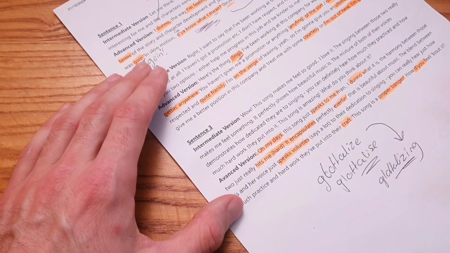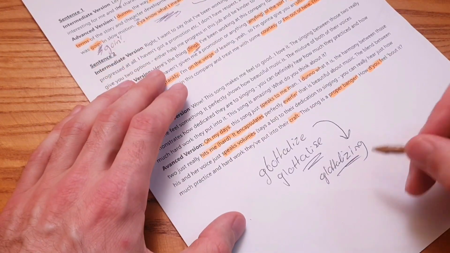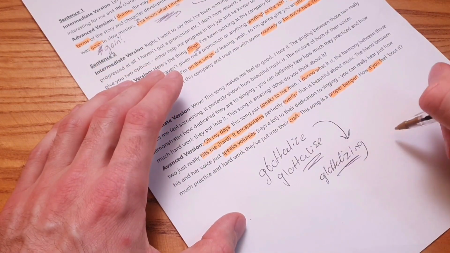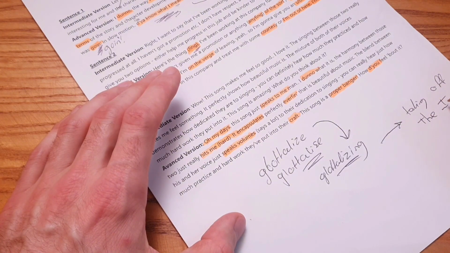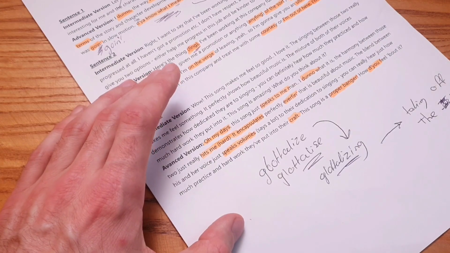Glottalizing, present regular verb. To glottalize is basically just taking off or removing the T. Oh, what the hell did I just do there? Taking off the T's, all right?